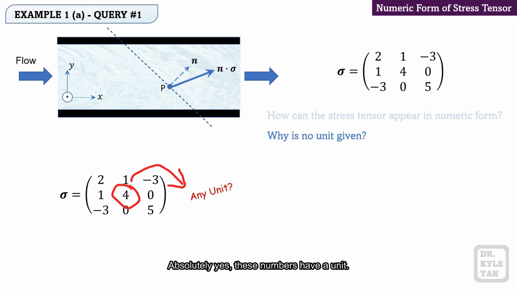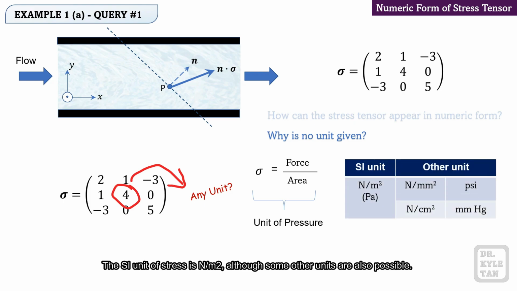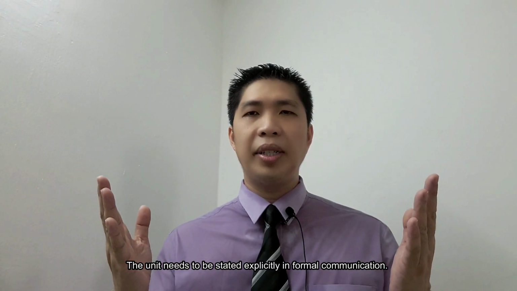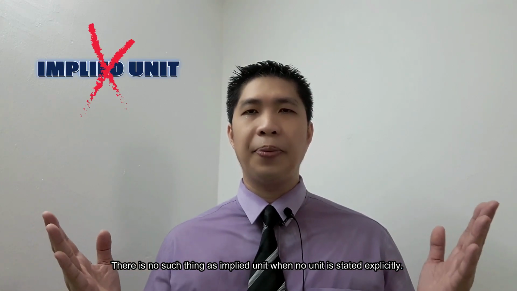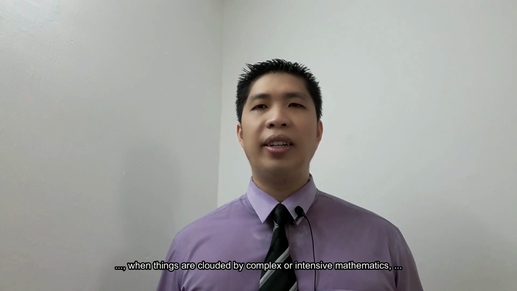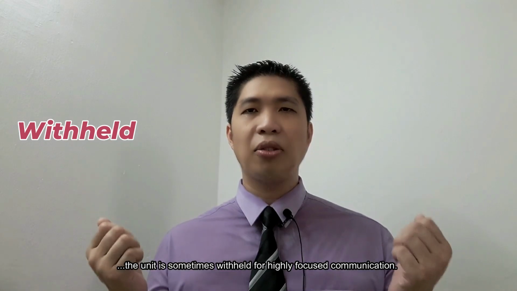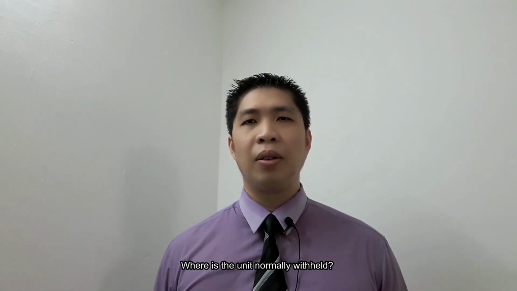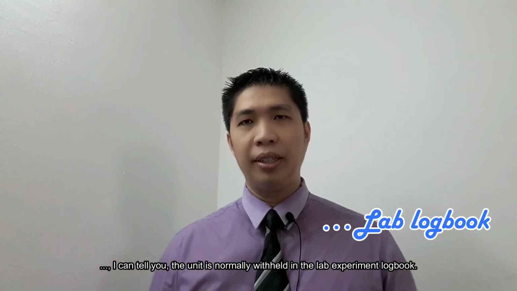Absolutely yes, these numbers have a unit. Stress is force by surface area, so sigma would have the unit of pressure. The SI unit of stress is Newton per meter squared, although some other units are also possible. The unit needs to be stated explicitly in formal communication. There is no such thing as implied unit where no unit is stated explicitly. But in less formal situations, when things are clouded by complex or intensive mathematics, the unit is sometimes withheld for highly focused communication. Where is the unit normally withheld? Well, in research settings, I can tell you, the unit is normally withheld in the lab experiment logbook.